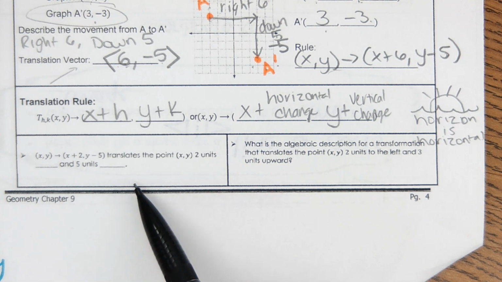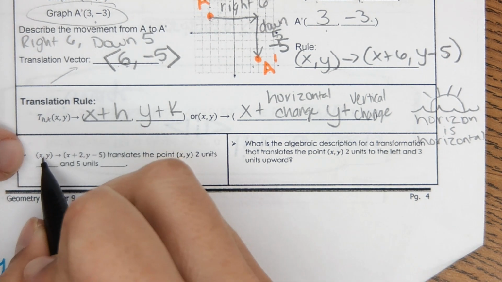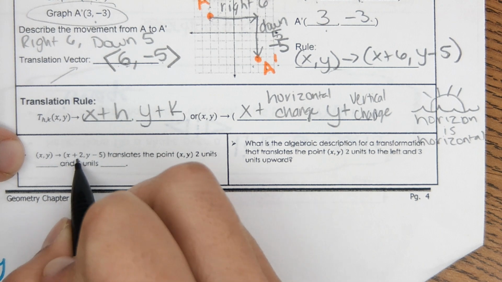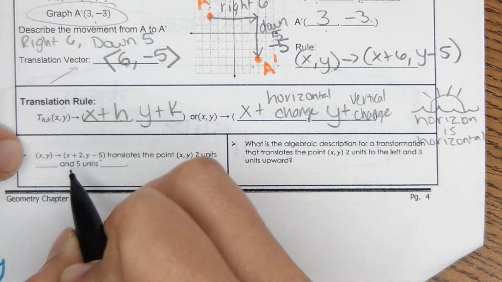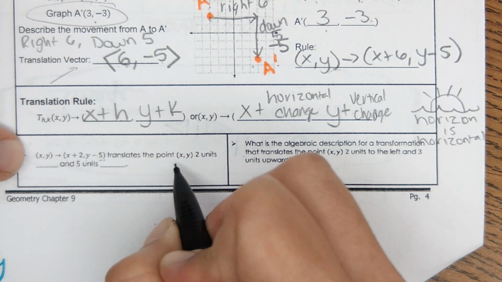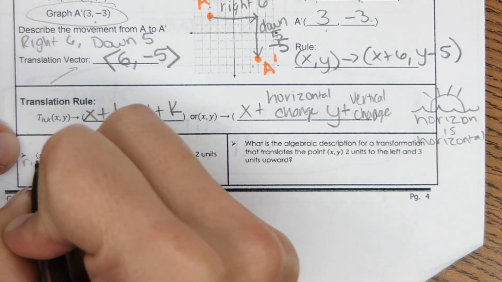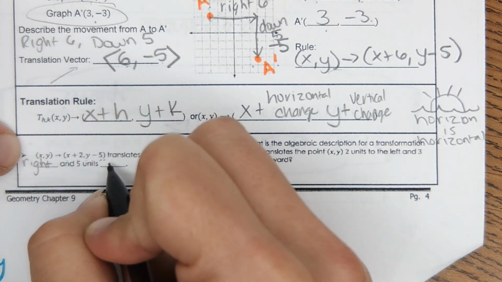Okay, and then these are just to check to make sure you understand the concept. It has a translation rule right here. It says x plus 2, y minus 5. X plus 2 would be to the right 2, and then y minus 5 would be down 5. So 2 units to the right and 5 units down.